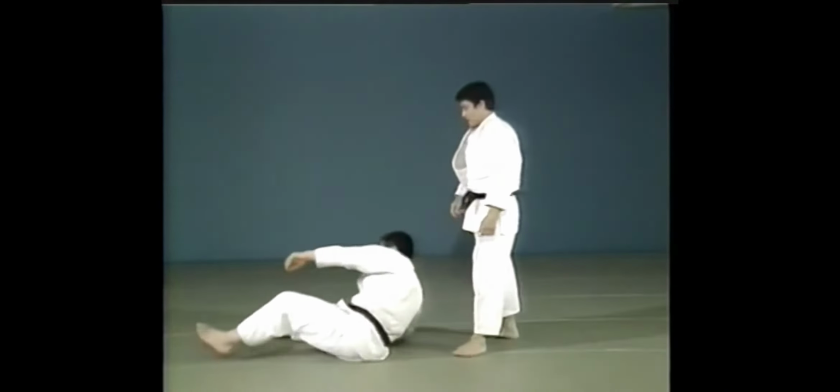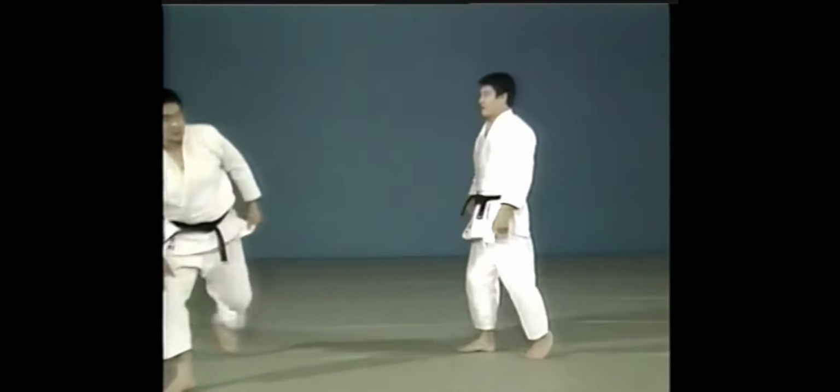Oguruma. Oguruma is a technique where you make your throw by turning your opponent around your leg as an axis.